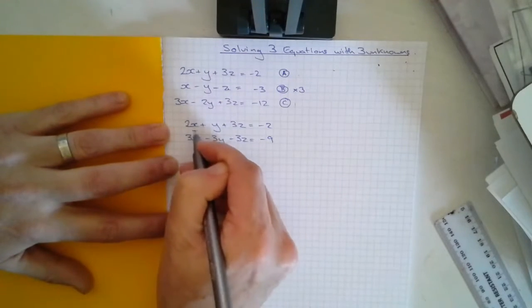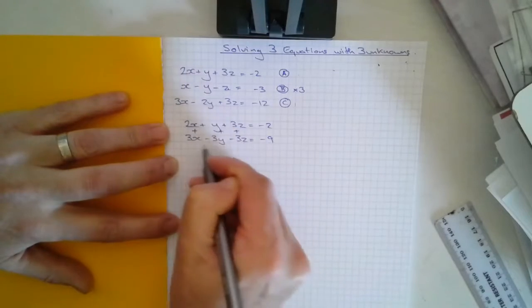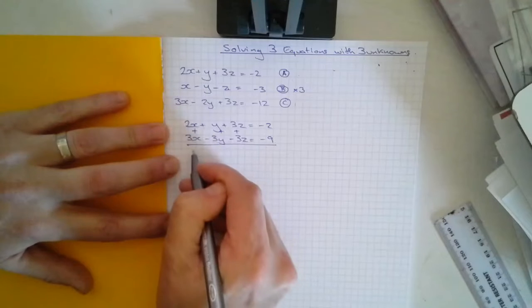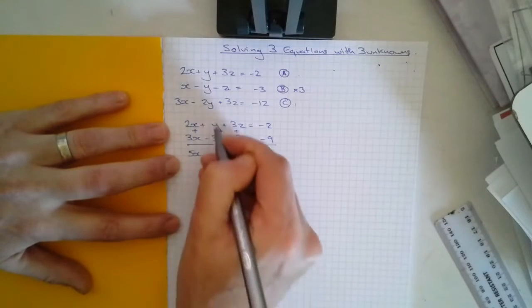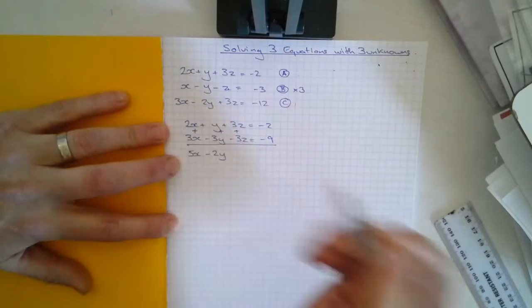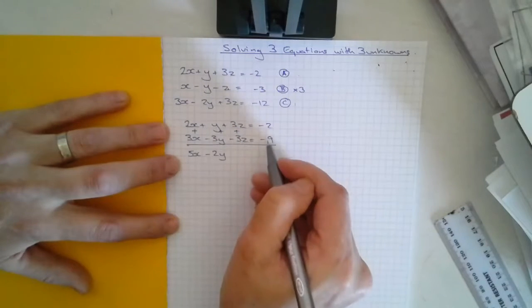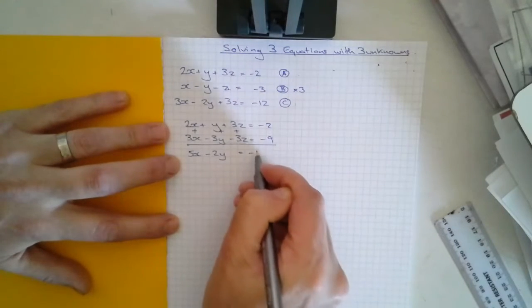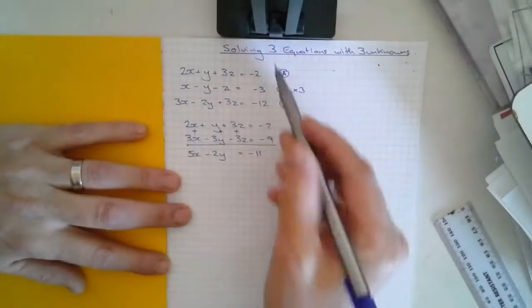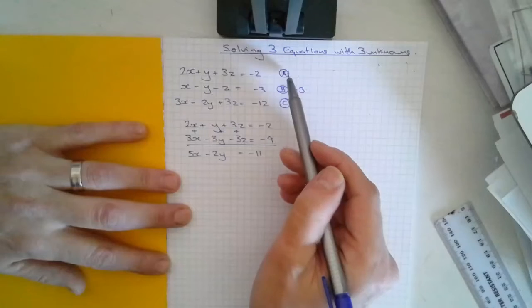Now if I add these equations together, you will see that I get 5x's, take away 2y's, 3z add negative 3z will disappear, and negative 2 add negative 9 is negative 11. So now I have a simultaneous. Now I'm going to use equations A and C now.